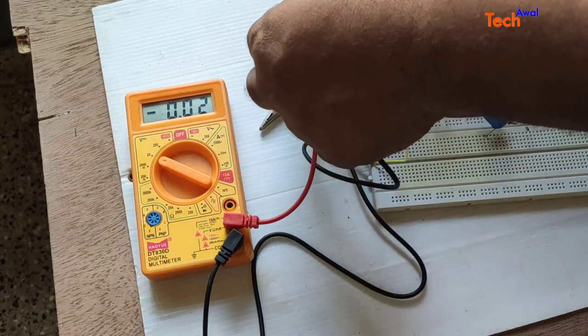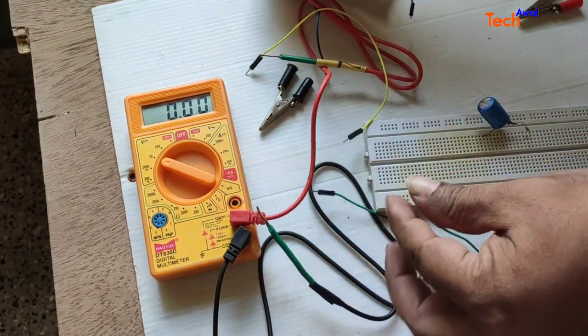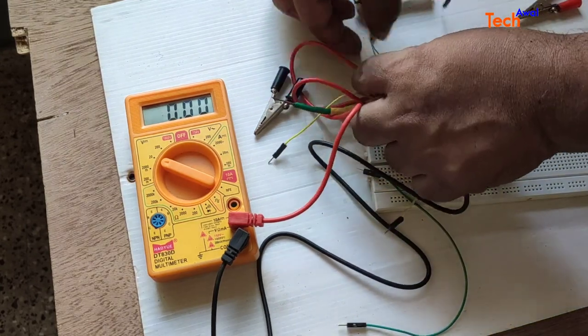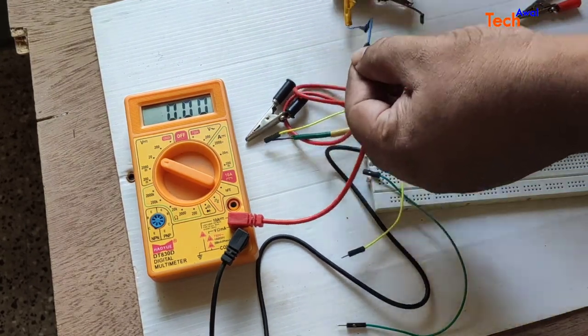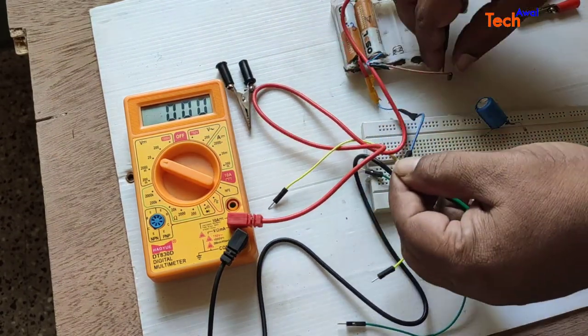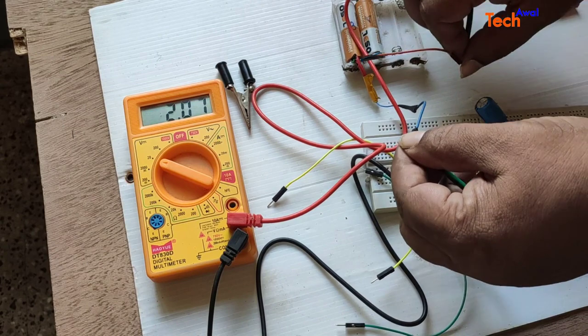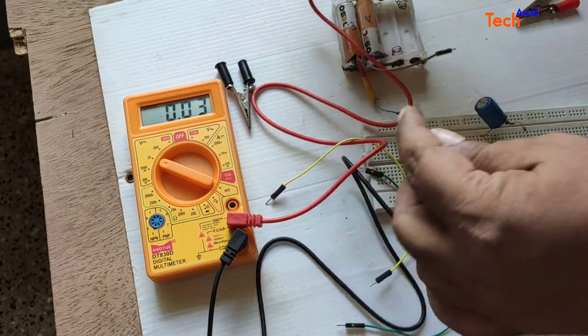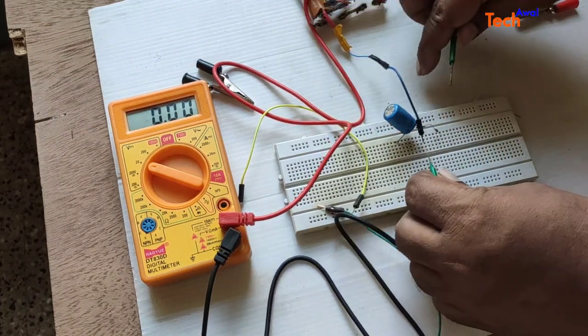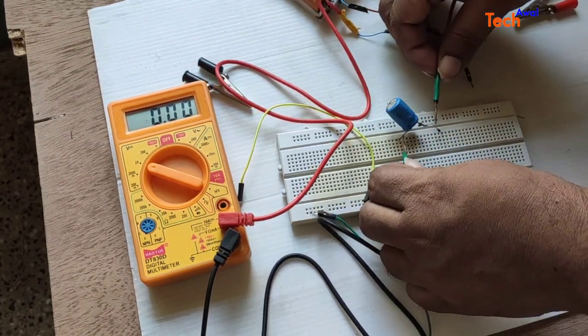What is the battery voltage? The battery voltage is 2.56 volt, and we'll measure the capacitor voltage, how much it has reached.